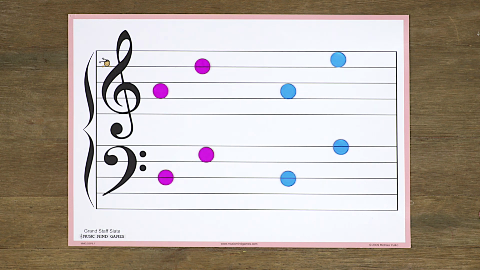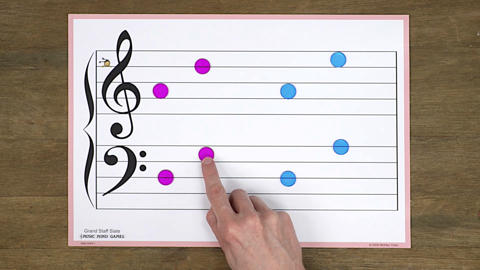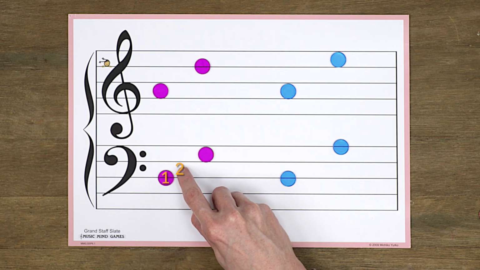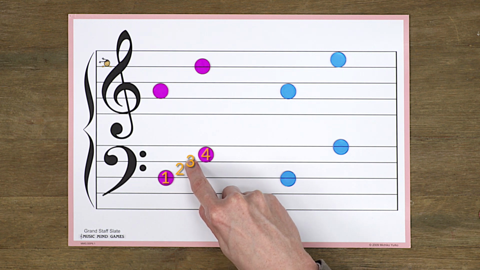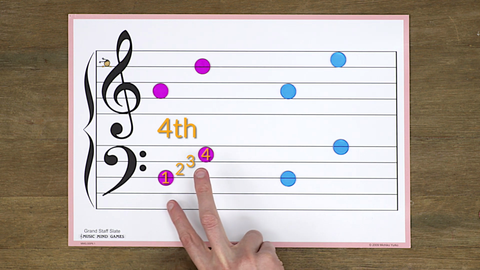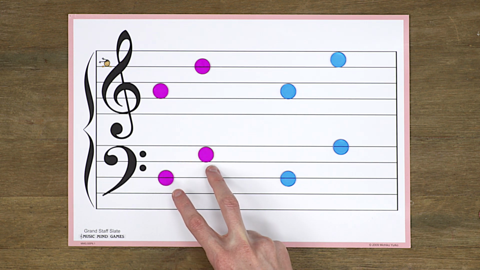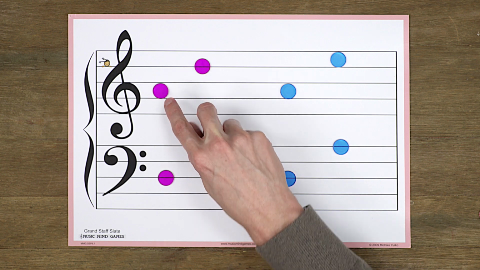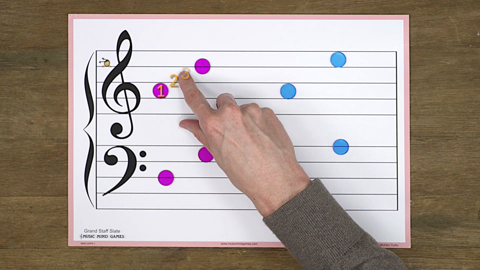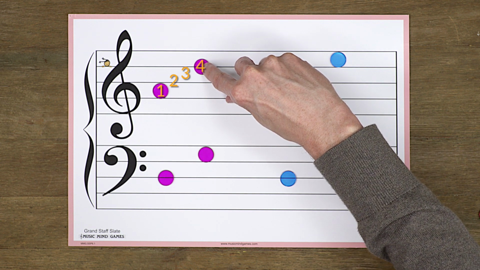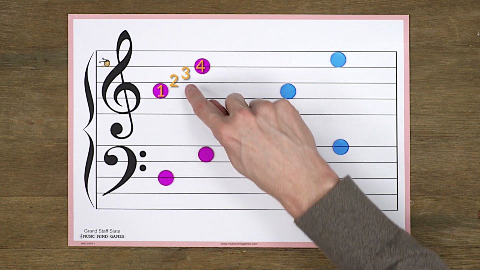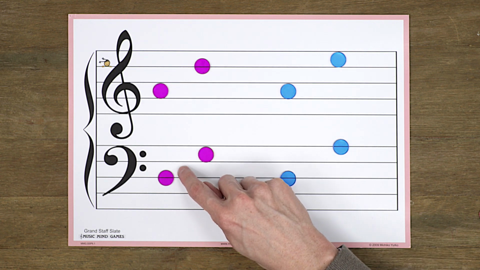Now let's figure out these intervals. How far from here to here? Well, for intervals, we count the first note as 1, then the next space is 2, the next line is 3. That brings us to 4. So we know that's a fourth. And notice that a fourth goes from a line to a space. Or, as in the case up here, it can also go from a space to a line. 1 for the space, 2 for the line, 3 for the space. 4 brings us back to a line. So up a fourth will be line to a space or space to a line. And it will skip a line and a space in between.